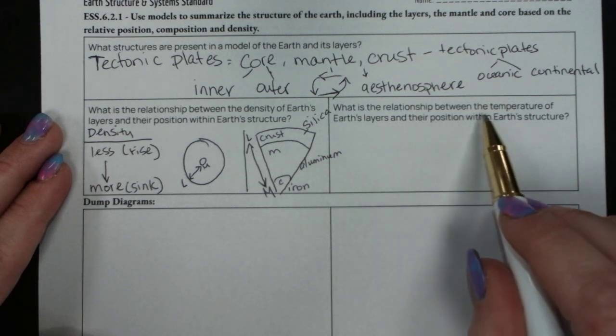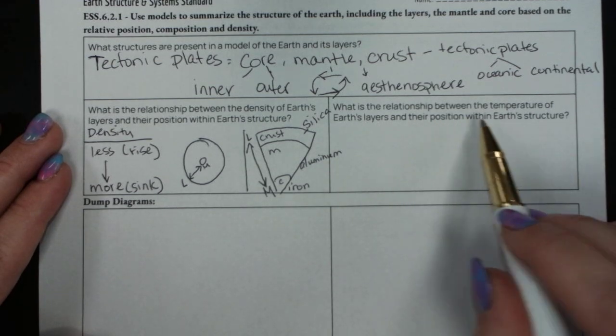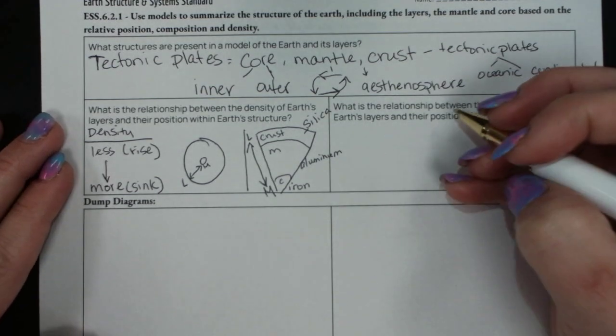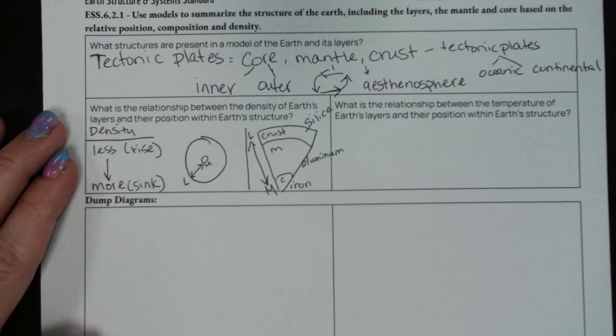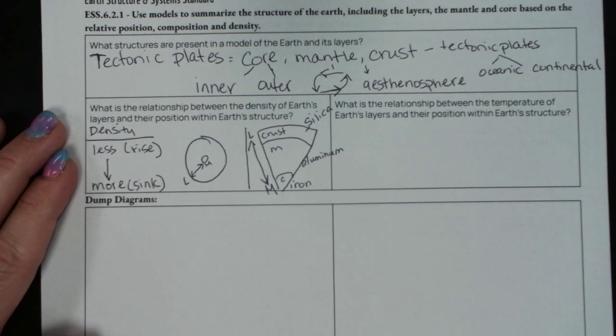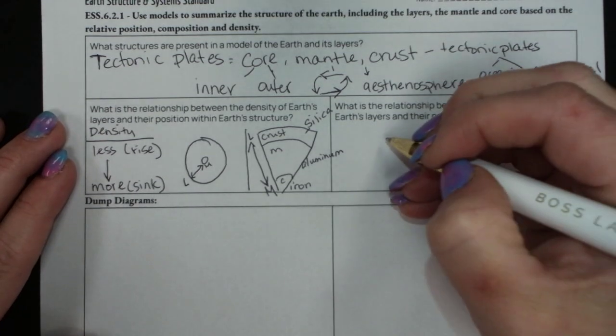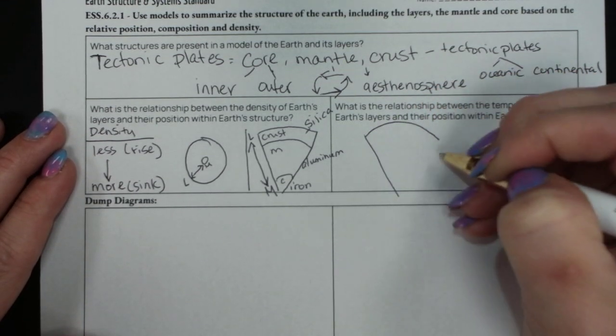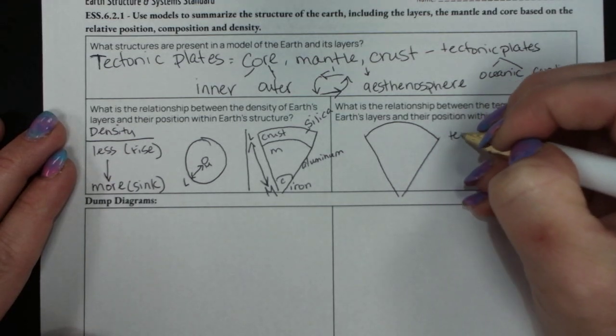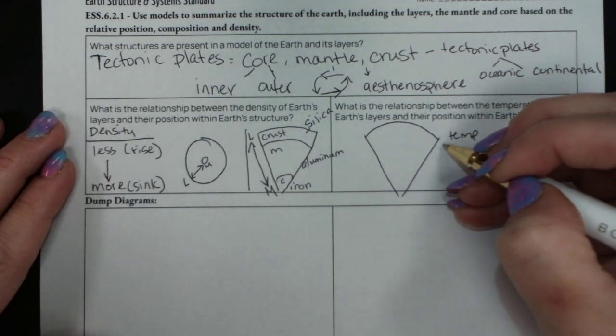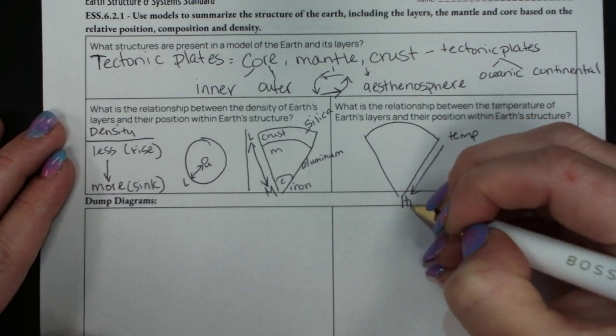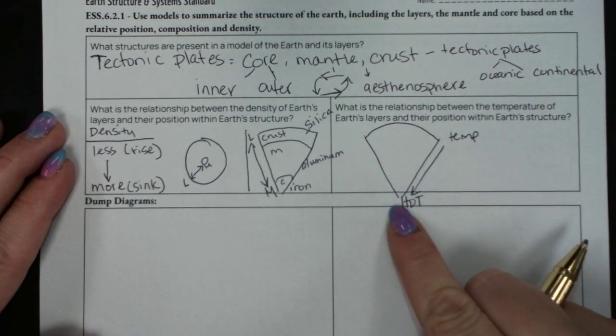All right, what's the relationship between the temperature of Earth's layers and their position in the Earth's structure? Just like density, we have temperature. Because of this density, everything in the center is very, very hot.